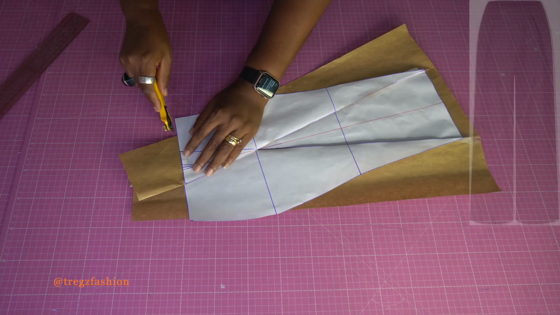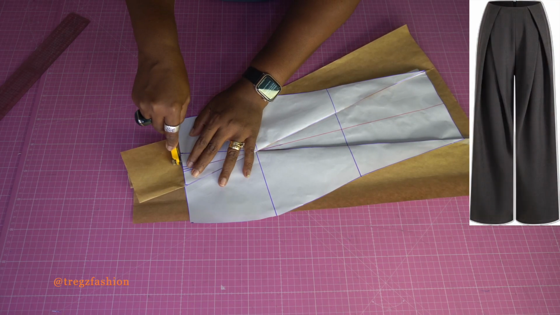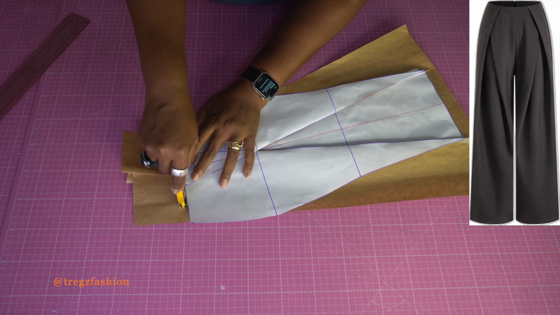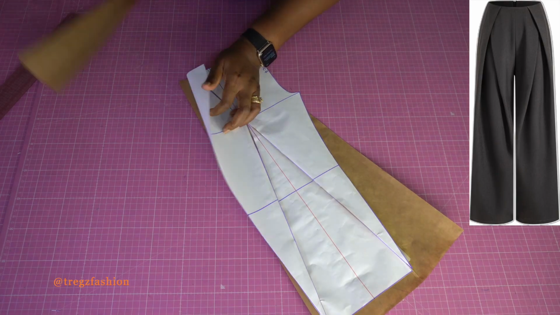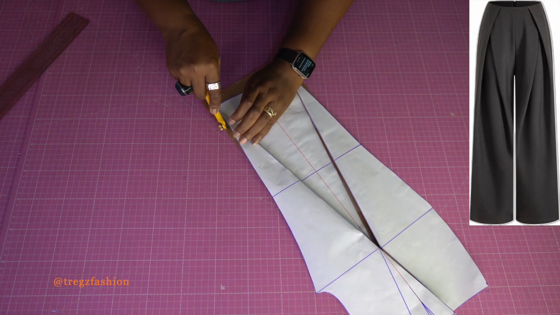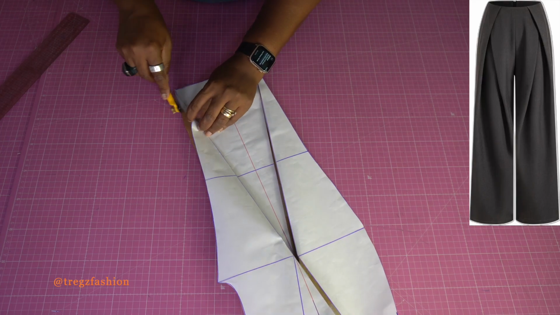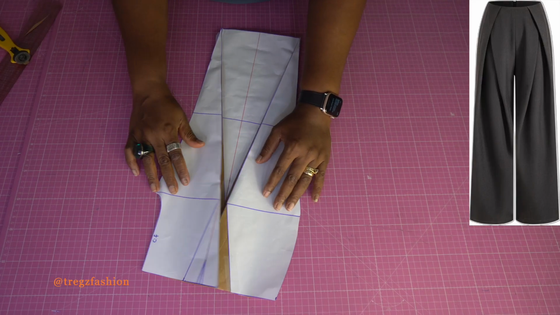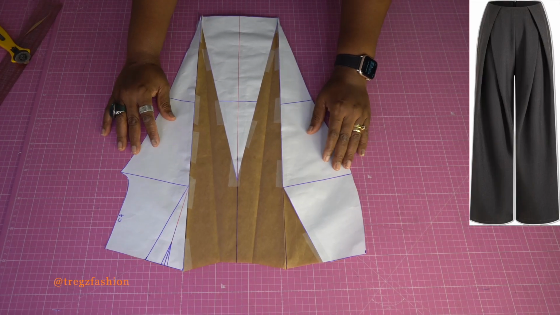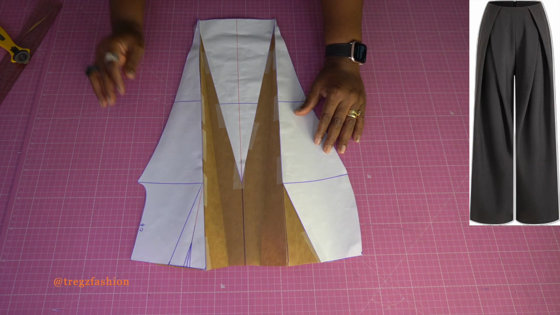So now you're going to just go ahead and trim off the excess paper. So if you open it up, you're going to have something like this, nice and neat.